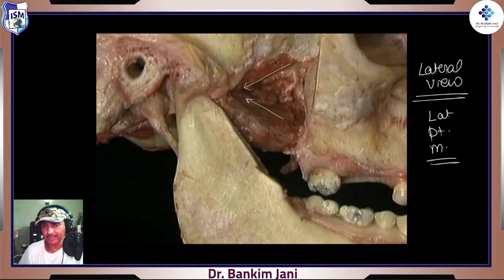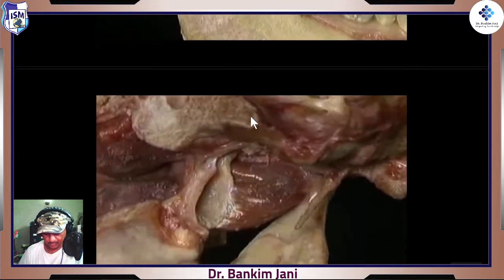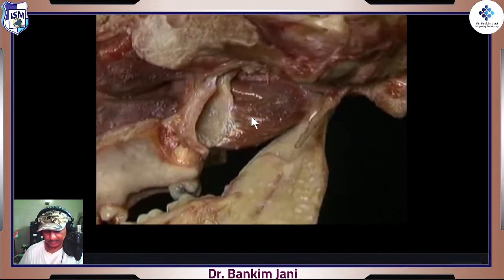What should we expect? We should expect to see where these fibers are going, because over here there are bones, everything is obscured, and we are unable to see. So that's where we'll be able to see it. Here it is.